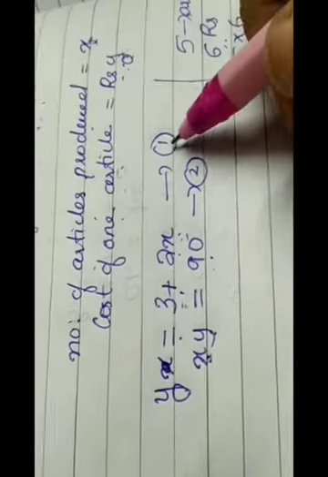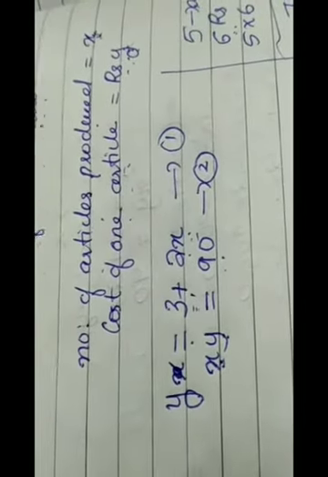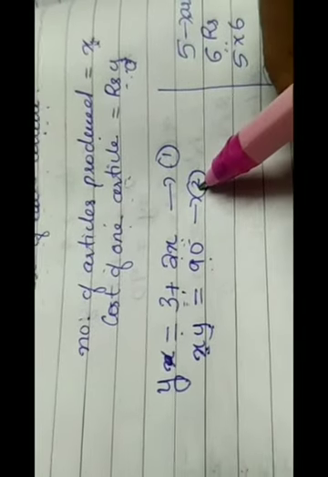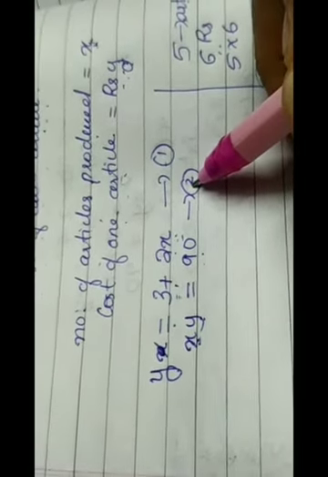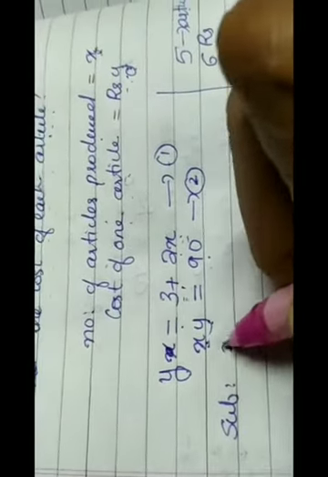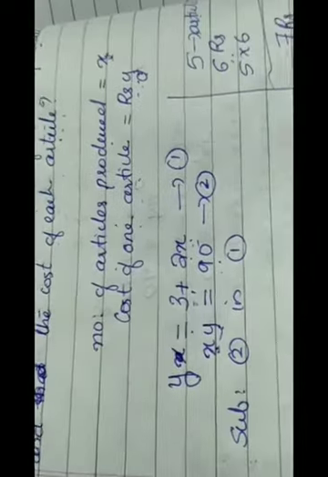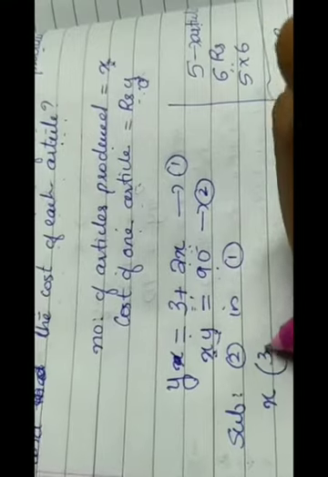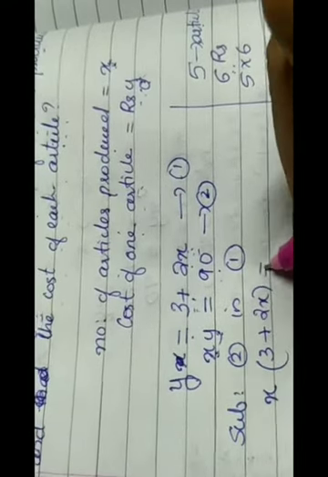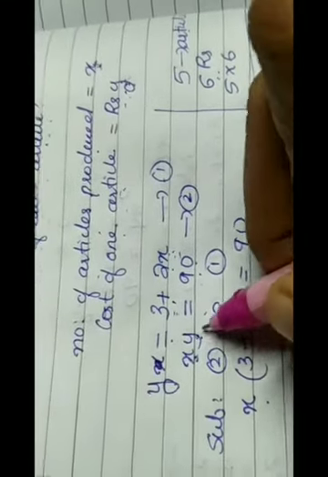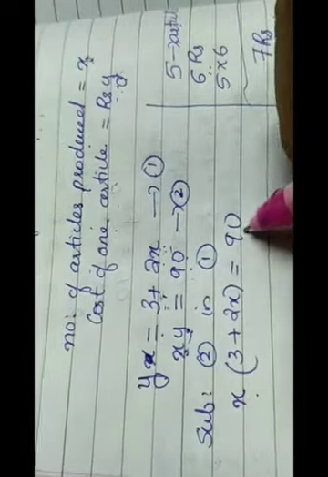Okay, till the last question we dealt with the quadratic equation in one variable. Either x will be there or y will be there. Now we have two equations, so we have to convert it into a quadratic equation of one variable. So what we have to do is, I am going to substitute the second equation in the first one. Okay, so x into, what about this y? Y is 3 plus 2x. So x into 3 plus 2x is equal to 90. X into y is equal to 90, so instead of y, I wrote 3 plus 2x.